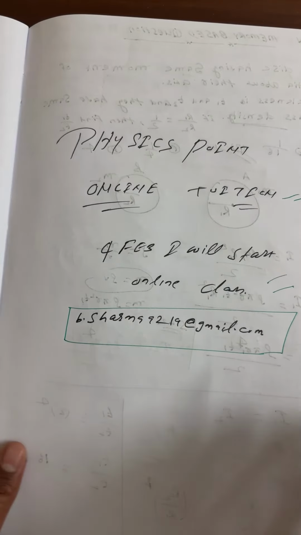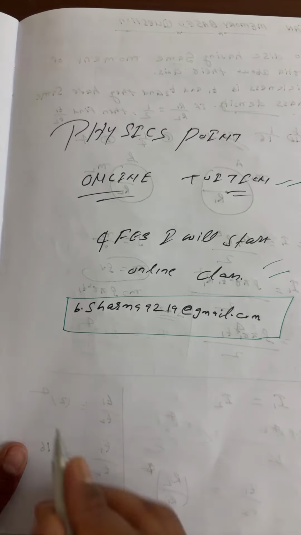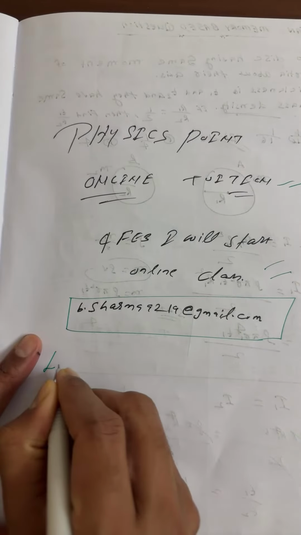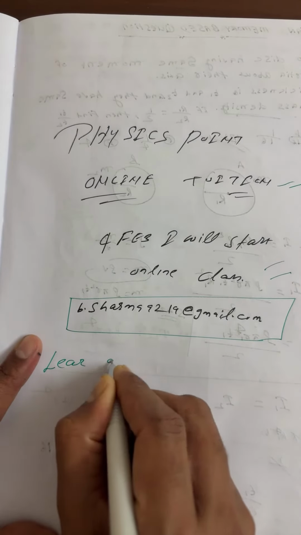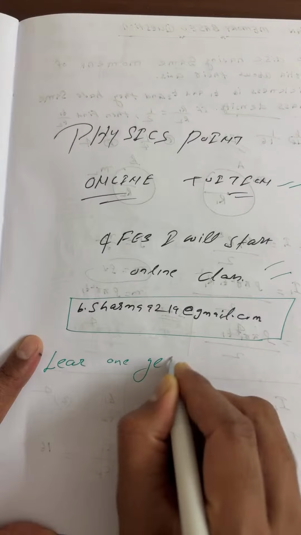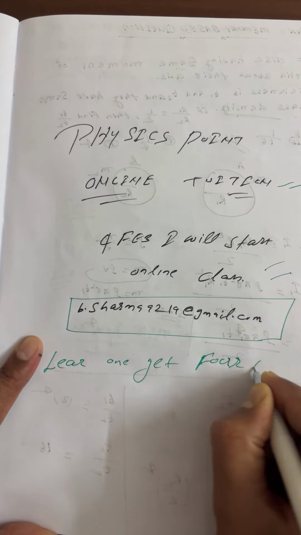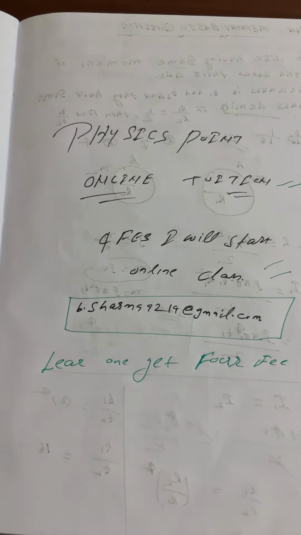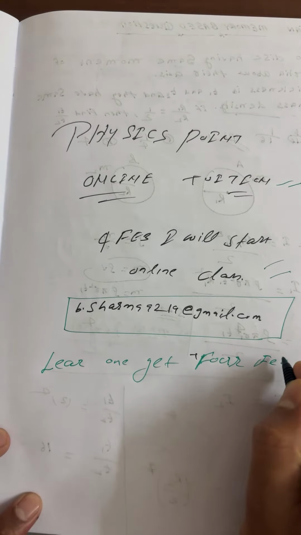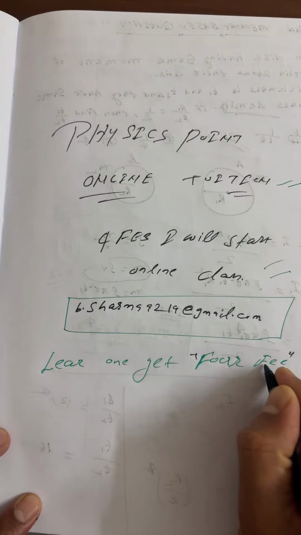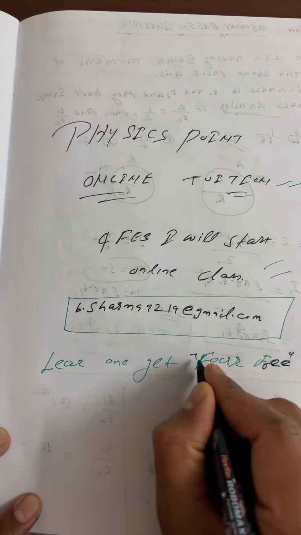We are looking, like in the mall and all, buy one get one free. Students, I'm telling you, in physics, learn one and get four free. It's very amazing, and it's a very common thing. Always try to just simplify the physics, easy for everyone.